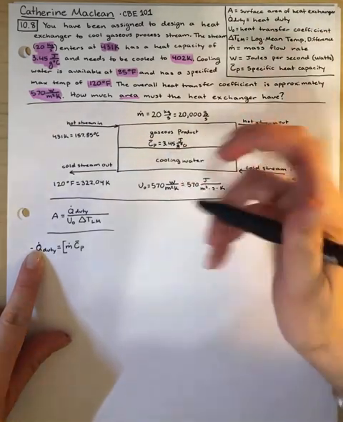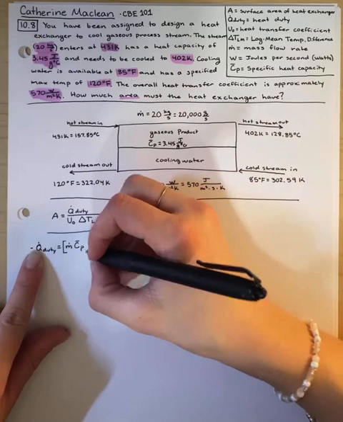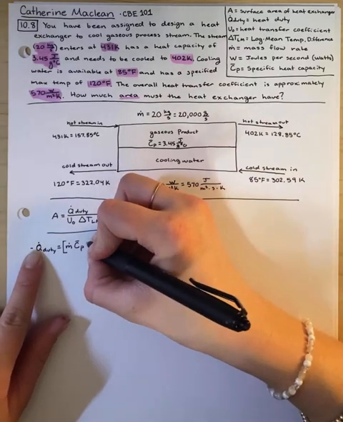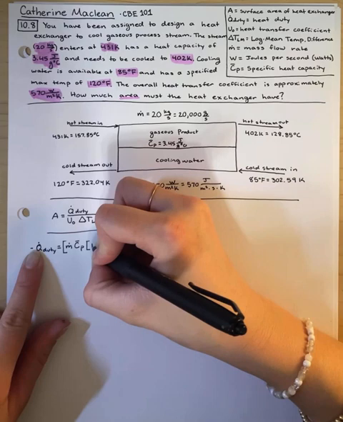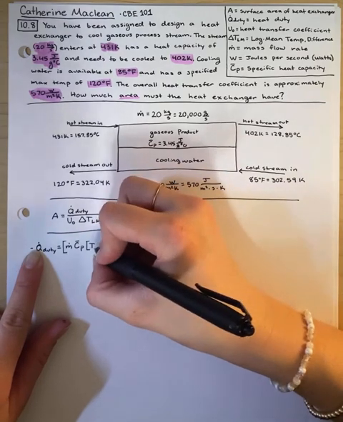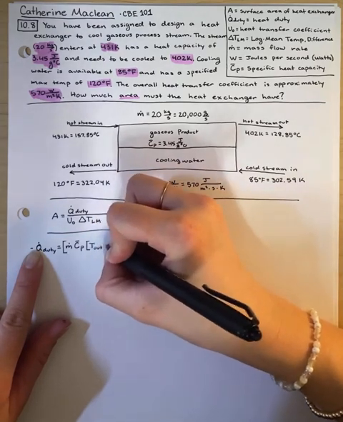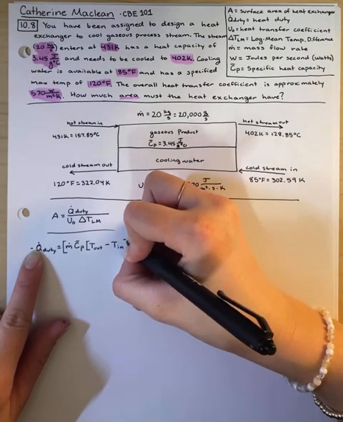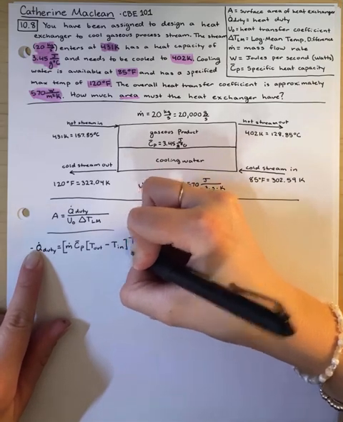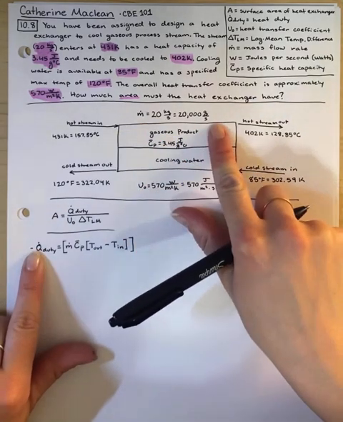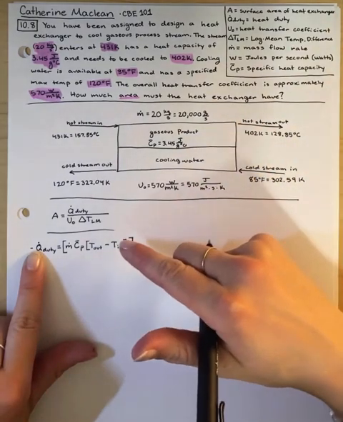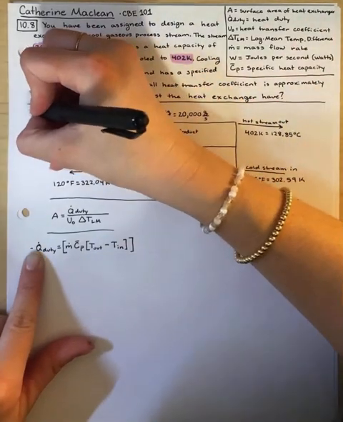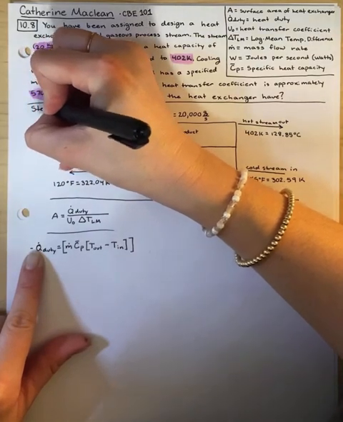Grams are very helpful. They'll cancel out eventually. So we put that there, and then it's our temperature exiting the stream minus our temperature going into the stream. Side note, our mass flow rate stays the same all the time, so our conditions are at steady state.